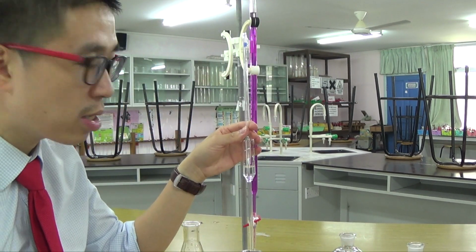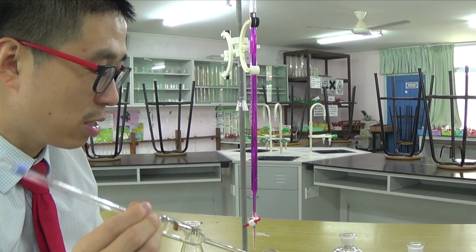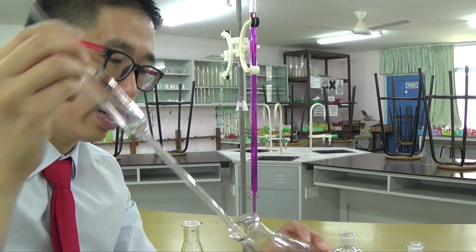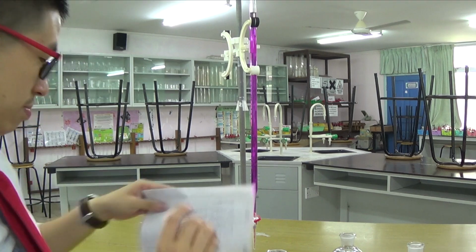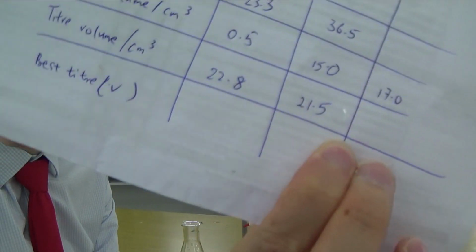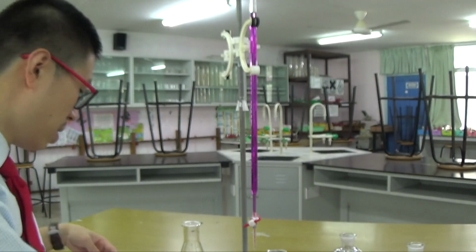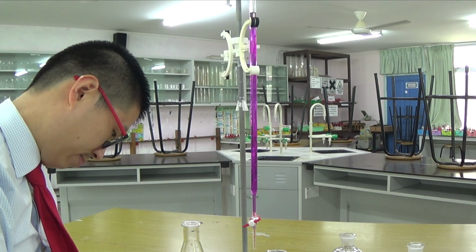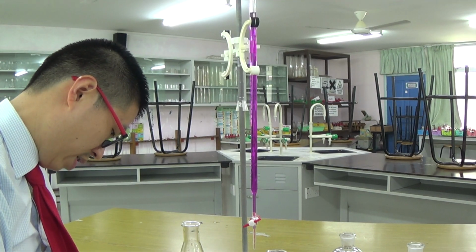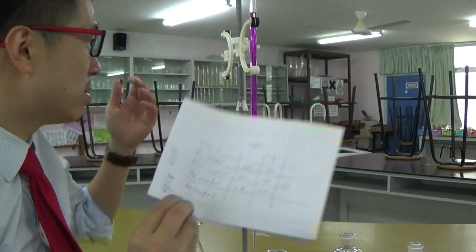You're doing an actual practical. You want your exact titer to be almost identical, as identical as possible to the actual value. So you want it to be like what just now? 21.5 was my exact titer. So 21.5 was my exact titer plus my 17.0. I don't have a calculator with me, but I can do this manually. So I should get 38.5 cm3 as my exact titer.